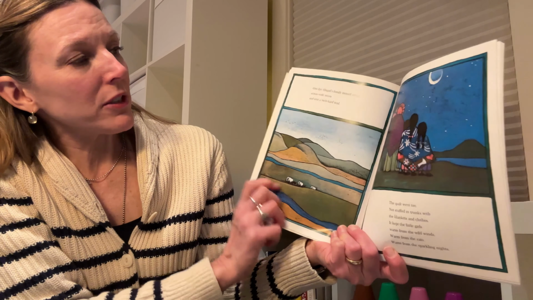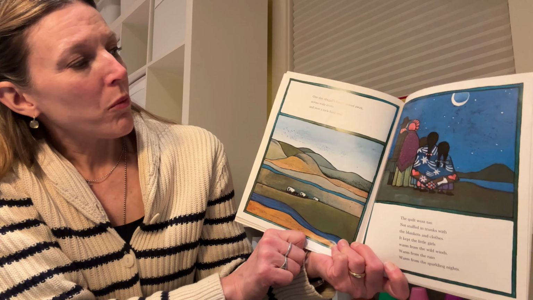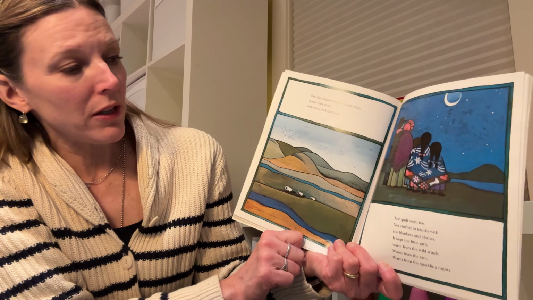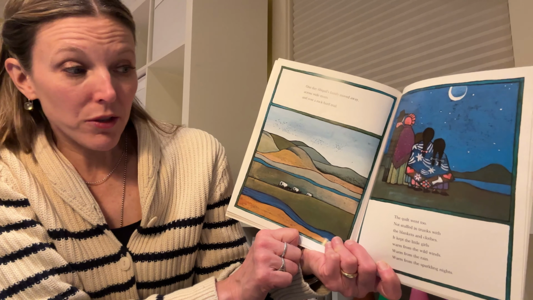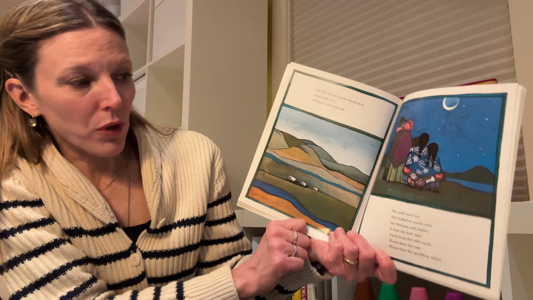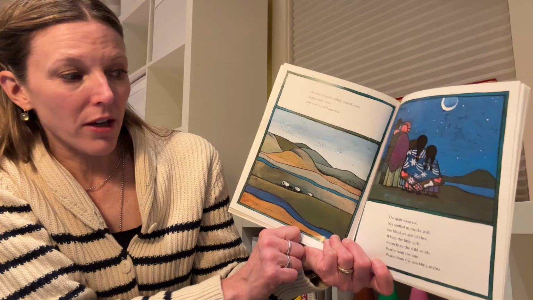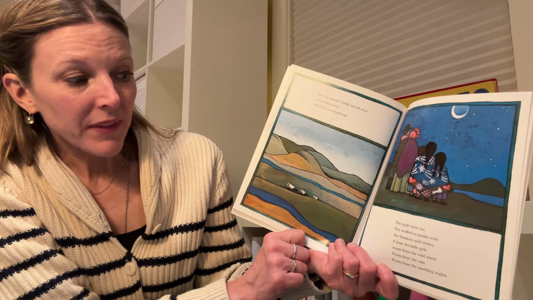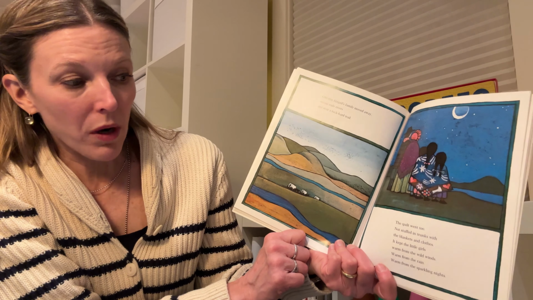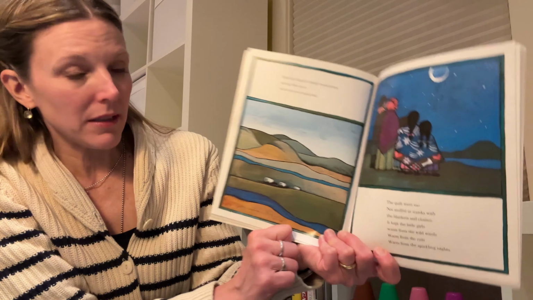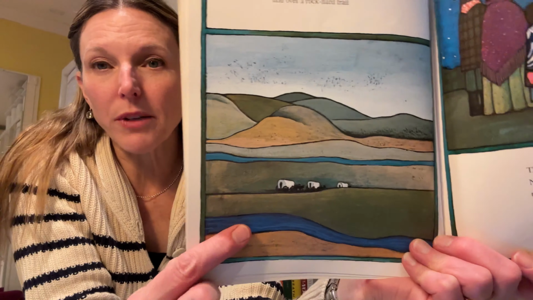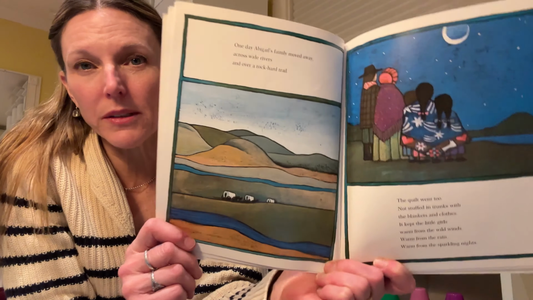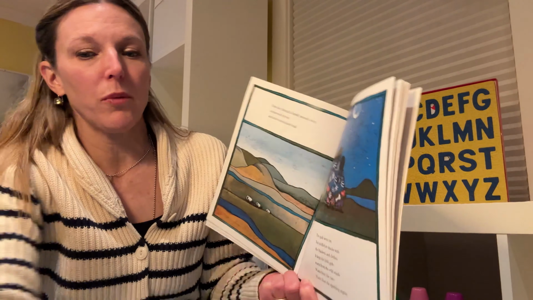One day, Abigail's family moved away across wide rivers and over a hard rock trail. The quilt went too. Not stuffed in trunks with the blankets and cloths. It kept the little girls warm from the wild winds, warm from the rain, and warm from the sparkling nights. Wow, they're making a great journey across the plains. And that quilt is really protecting them in all kinds of weather.